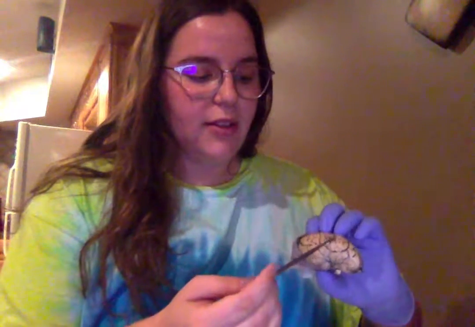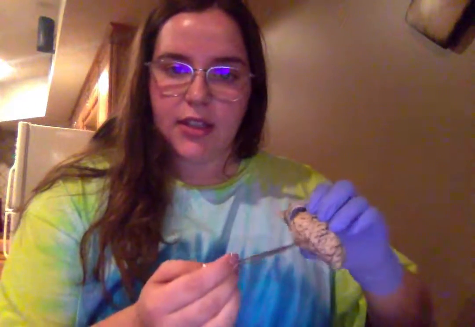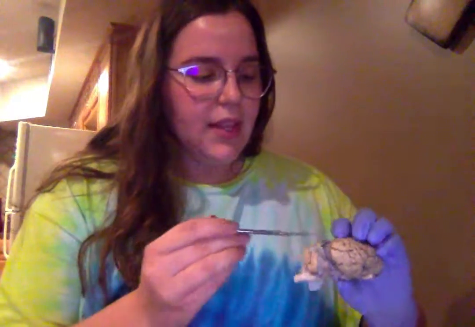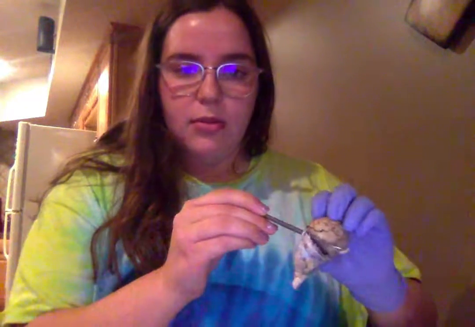So starting with the four lobes of the brain, we first have the temporal lobe up here. Then we have the parietal lobe, which is up and around here. And then the temporal lobe, which is down here, and then the occipital lobe, which is right here.